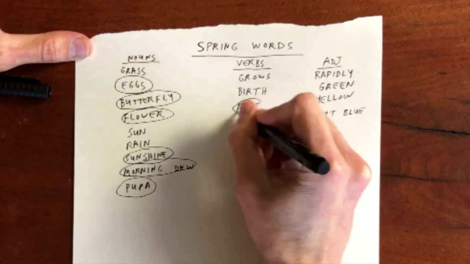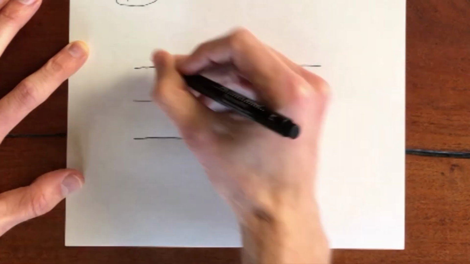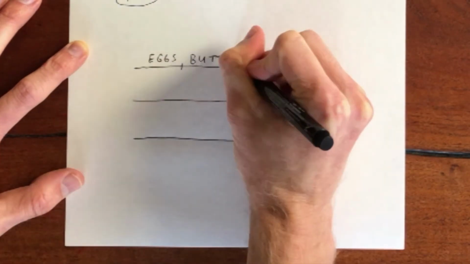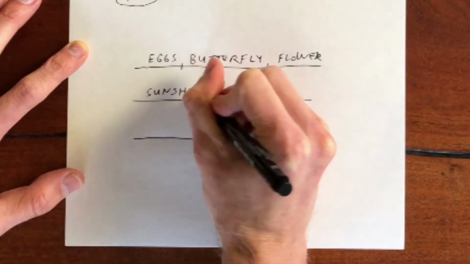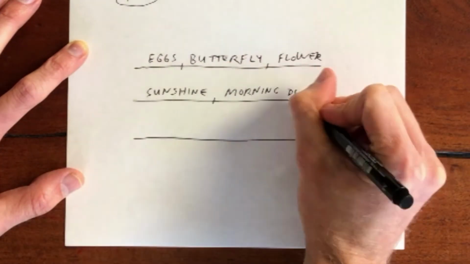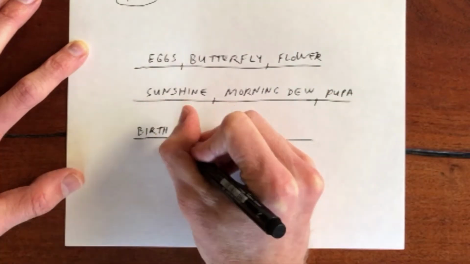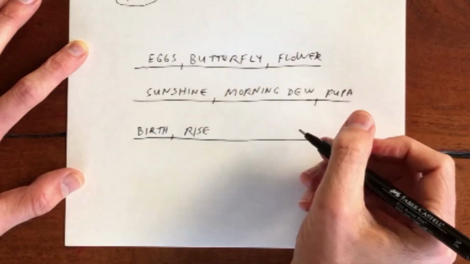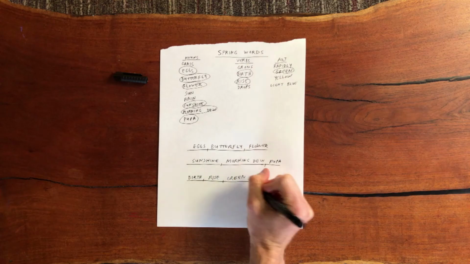My words are eggs, butterfly, flower, sunshine, morning dew. And then I'll take all those words, 7 or 8 of them, and write them on a separate line at the bottom of that sheet of paper. My words ended up being eggs, butterfly, flower, sunshine, morning dew, pupa, birth, rise, and green. We'll be using these words as the building blocks of our poem later in the project.